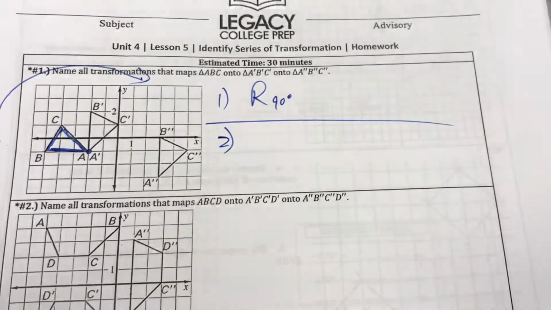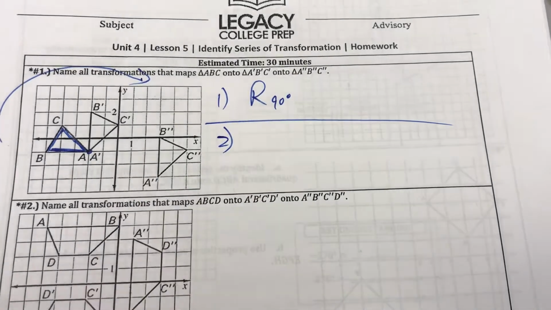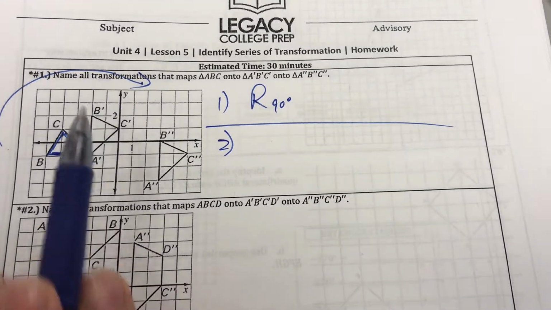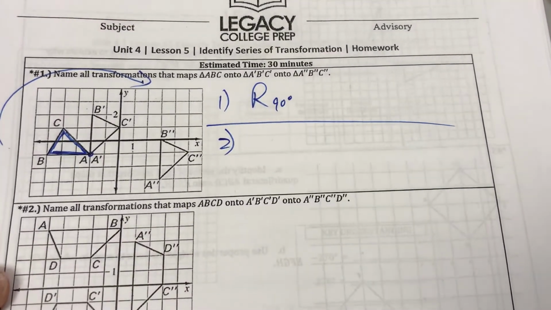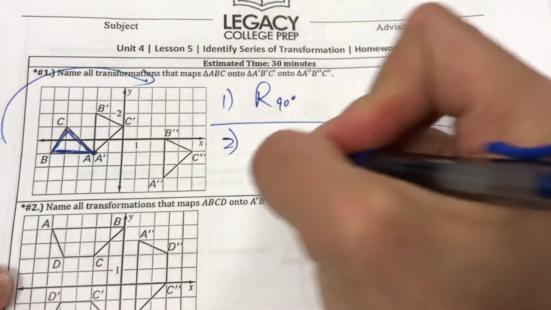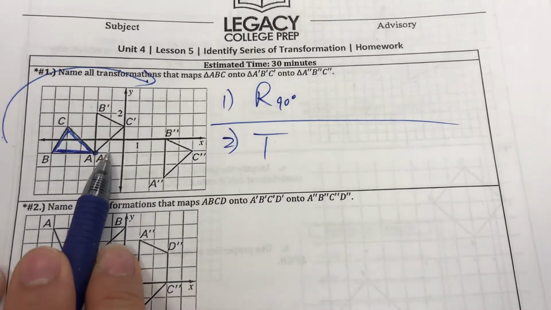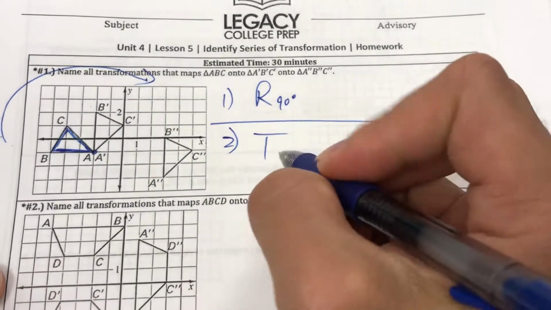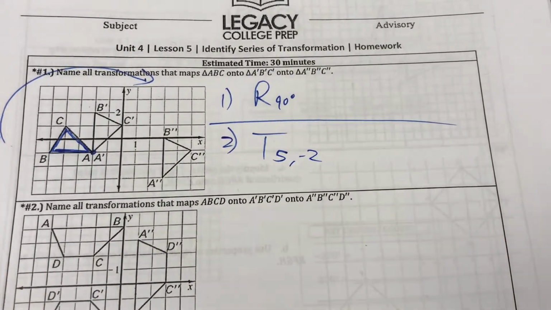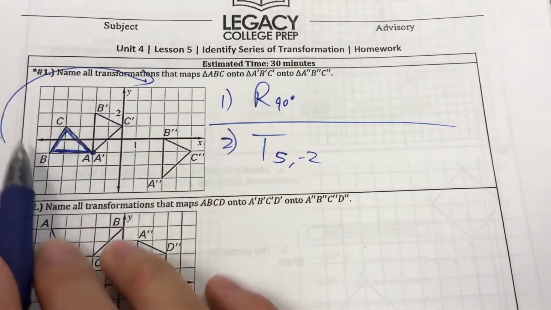Now, how in the world did it go from A prime, B prime, C prime to A double prime, B double prime, and C double prime? Well, since it's maintaining the order of A, B, C, it's not doing any reflecting, or any further rotation, so we know the only other option is translation. And so all you have to do is map A prime to A double prime. 1, 2, 3, 4, 5, so 5 units to the right, and 1, 2 down, so -2. And that's it.